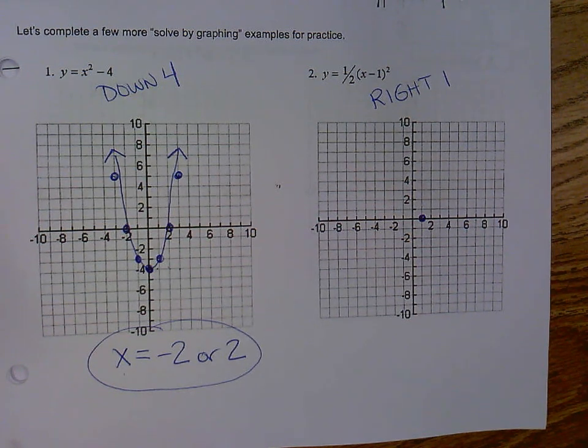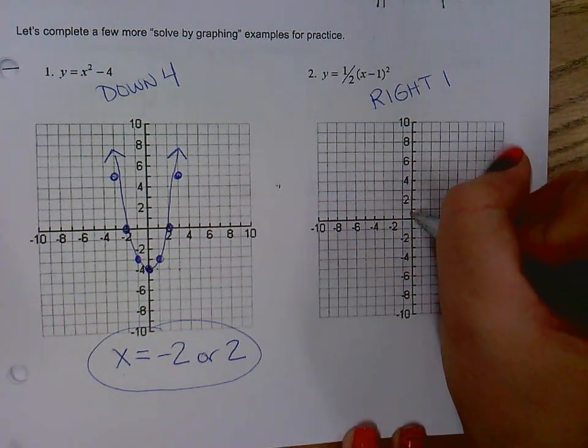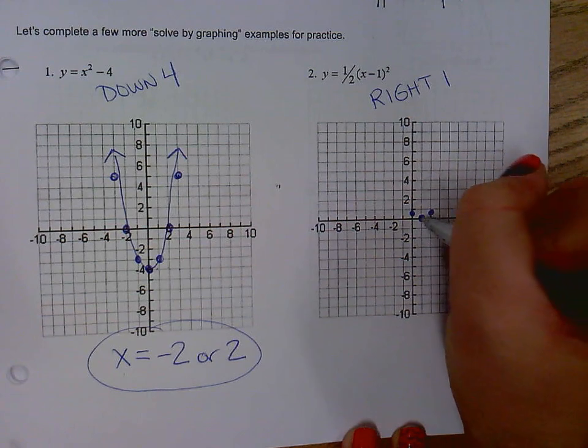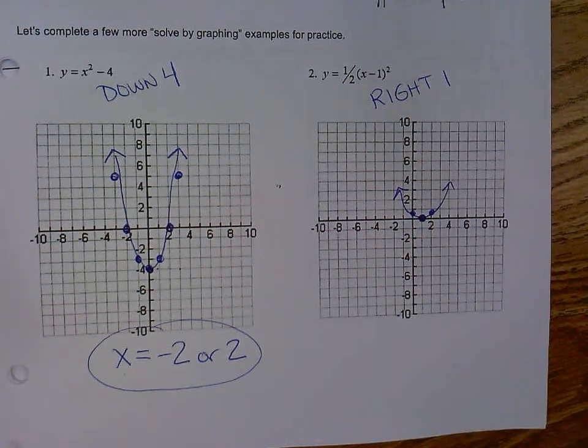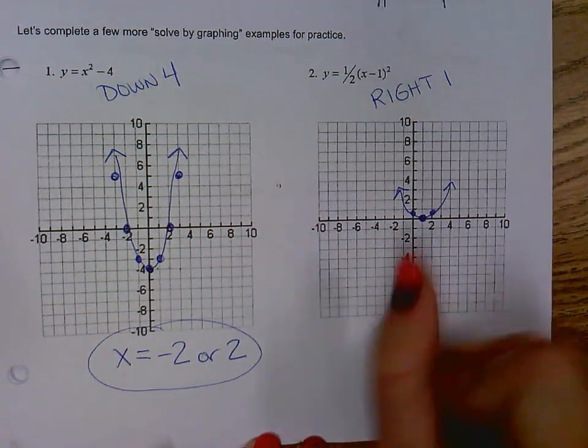In this case, did I already solve the problem? So all I really have to do is over 1 and up 1/2, just to show that the parabola kind of goes like this. I already found the x-intercept. So I would just graph one set of points to show that you know how to graph it, and then state the solution, x equals what? 1. There was only one x-intercept to this problem.